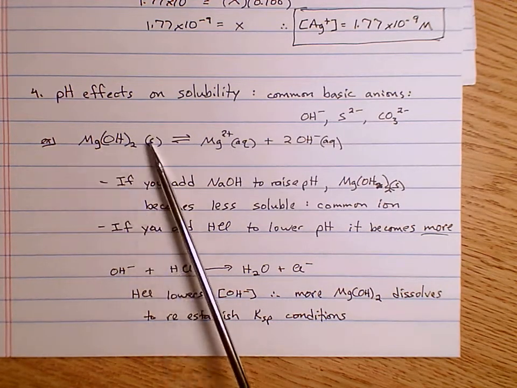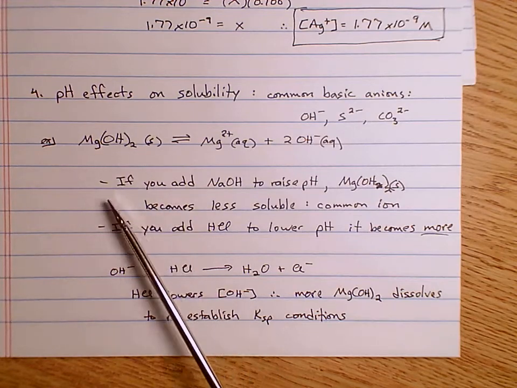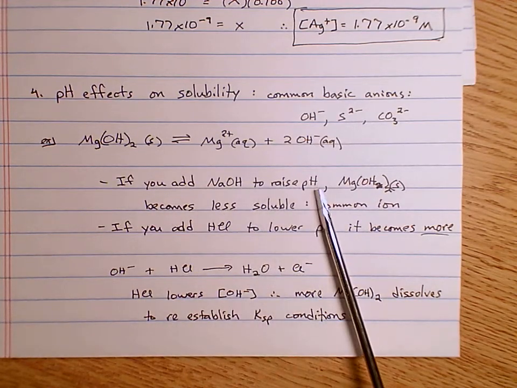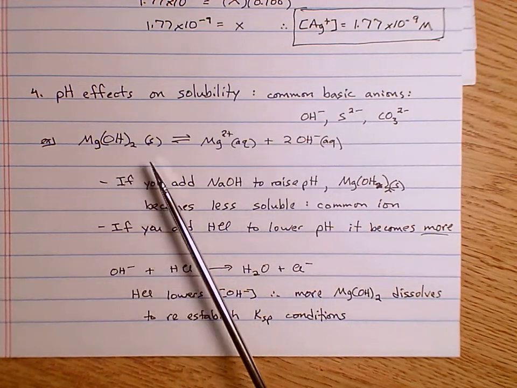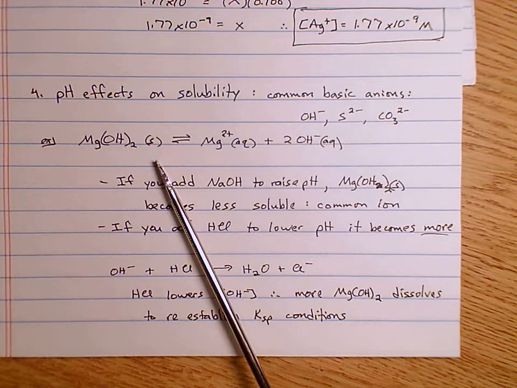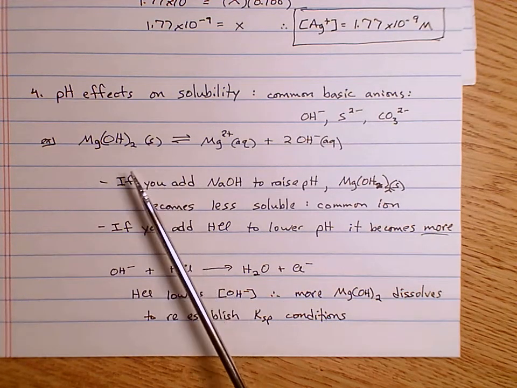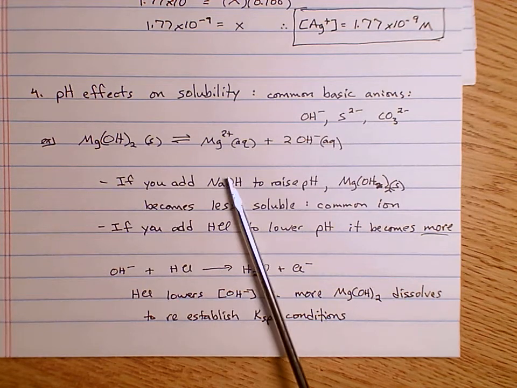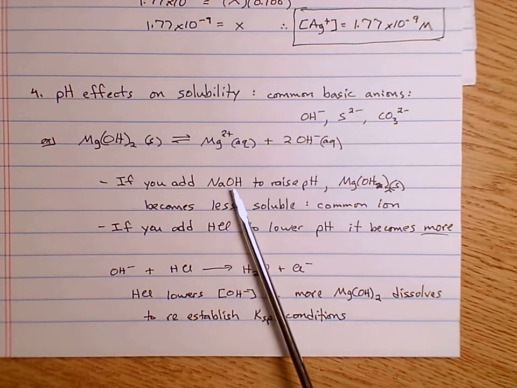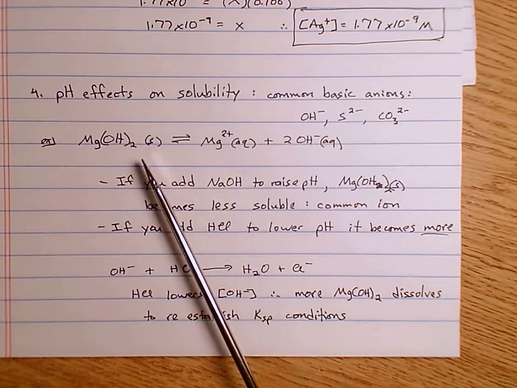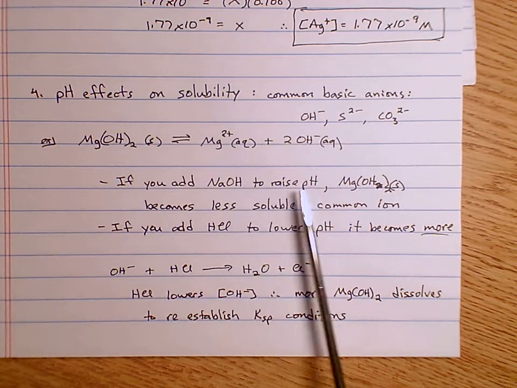But what if you had magnesium hydroxide and you added NaOH to raise the pH? Or you weren't dissolving magnesium hydroxide in pure water, you were dissolving it in pH 10 water, meaning sodium hydroxide is in there. We know at pH 10 that there's more hydroxide than H plus, so the pH is raised.